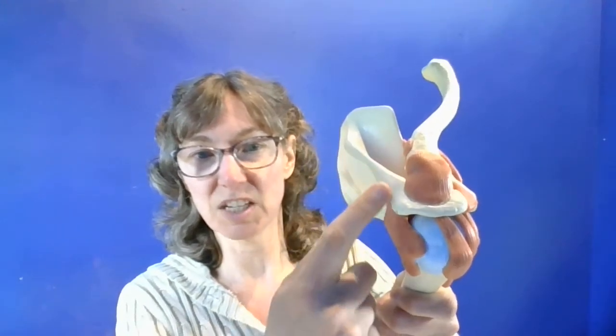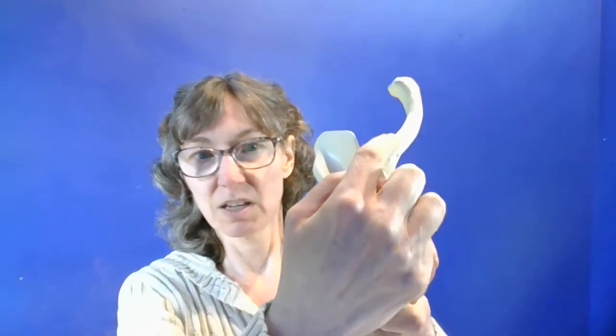So it makes this V or U shape in its insertion, almost like Superman's cape, or like my sweater here, comes around here: spine of the scapula, acromion process, distal third of the clavicle. So the upper fibers are going to elevate.